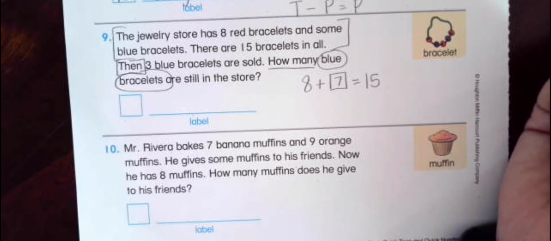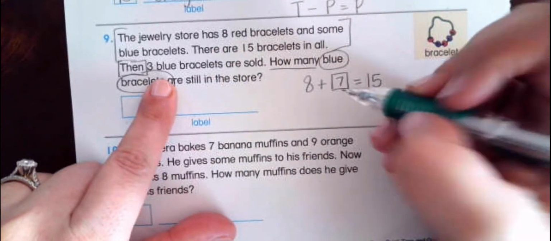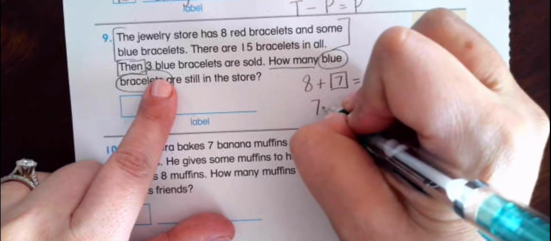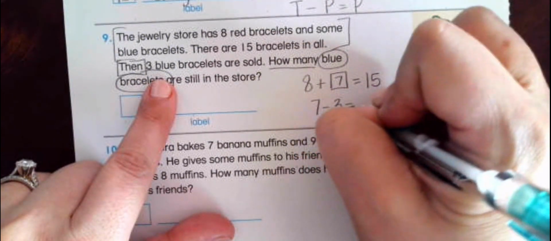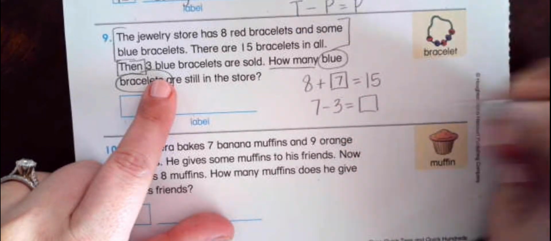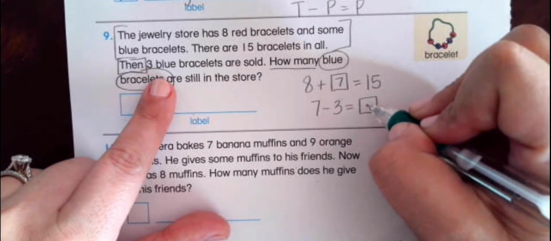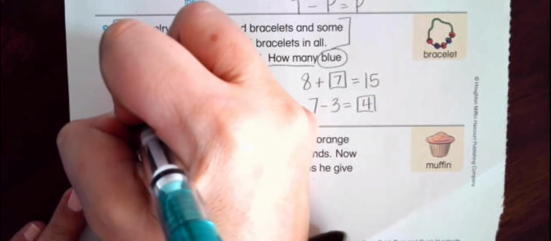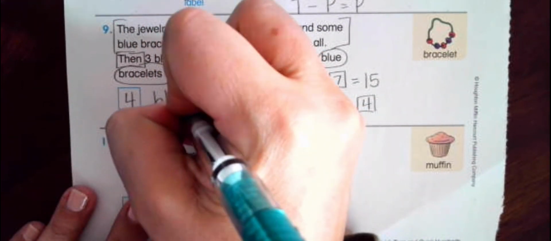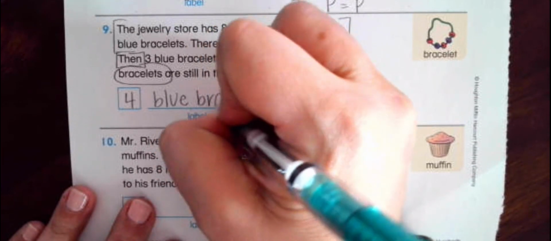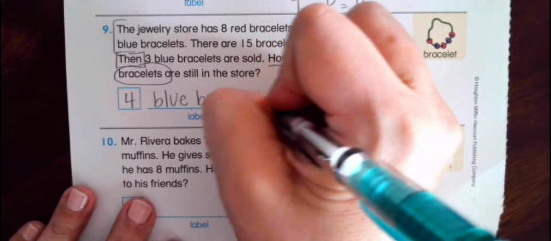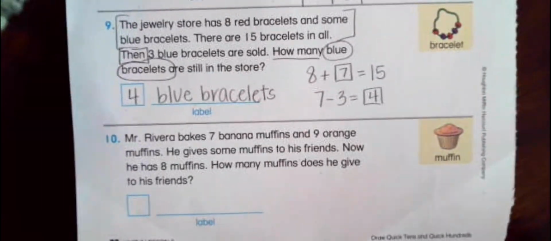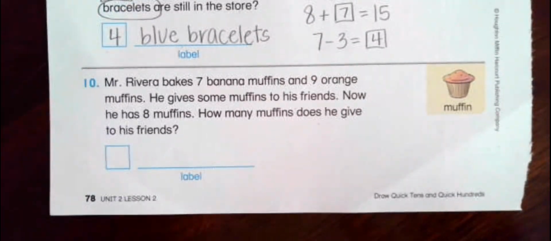Good. Then 3 blue bracelets are sold. So this was blue bracelets. So I have 7 blue. Then 3 are sold. So that means minus, and I get an answer of 4. So how many blue bracelets are still at the store? 4 blue bracelets.